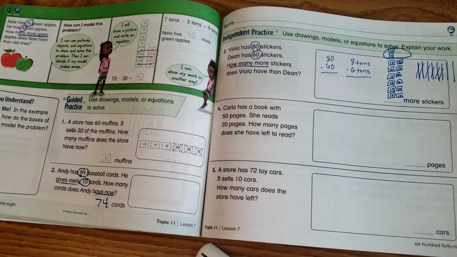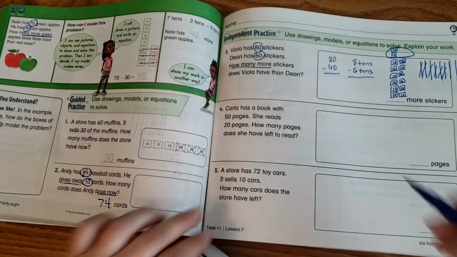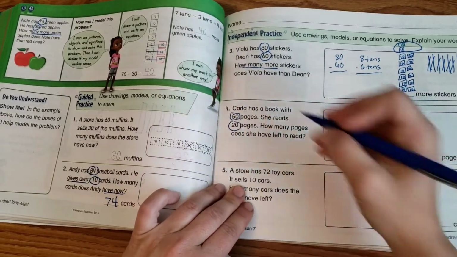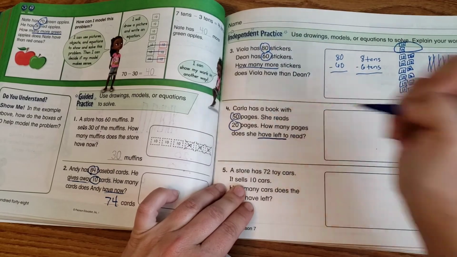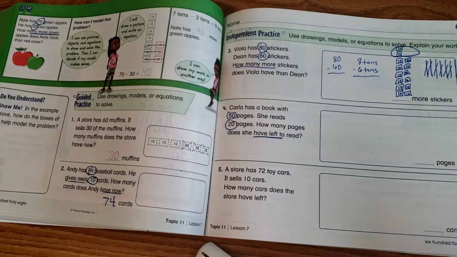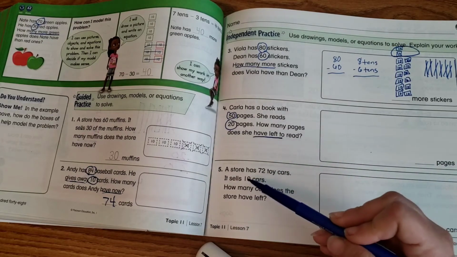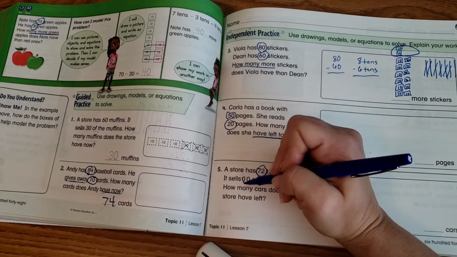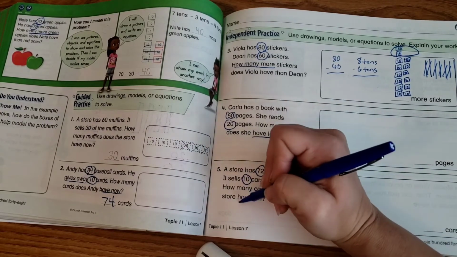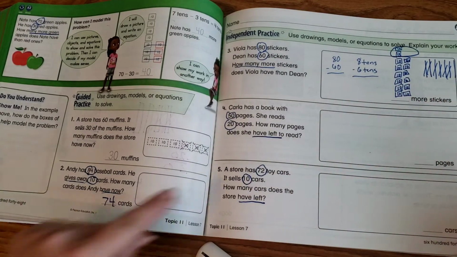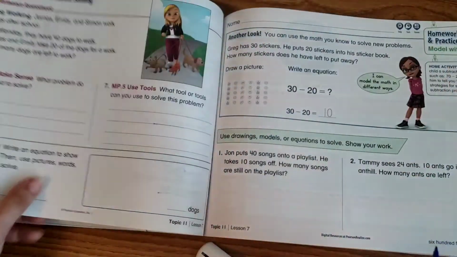Your call, your choice. Number 4, Carla has a book with 50 pages. She reads 20 pages. How many pages does she have left? Again, solve it any way that you want to. Number 5, a store has 72 toy cars. It sells 10 cars. How many cars does the store have left? Same idea. We're subtracting. There's your numbers. So you do it in the way that works for you.